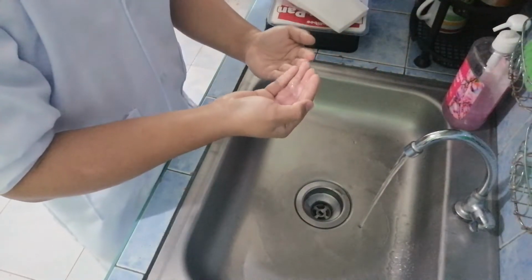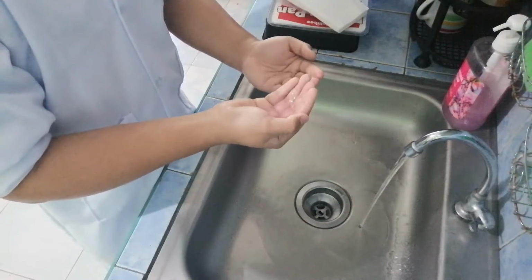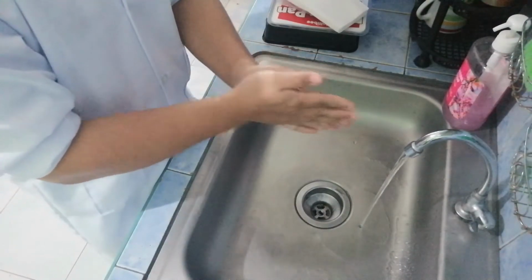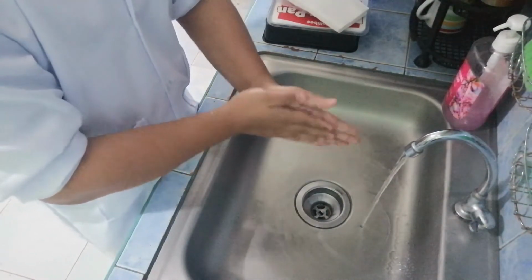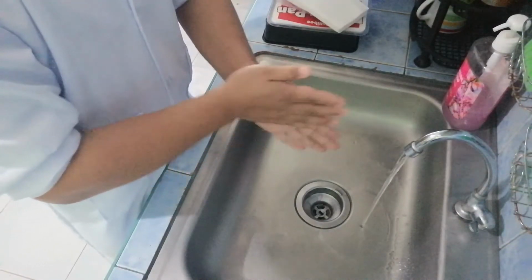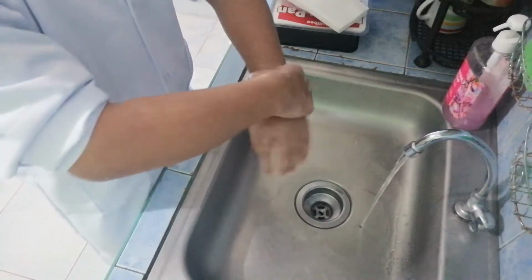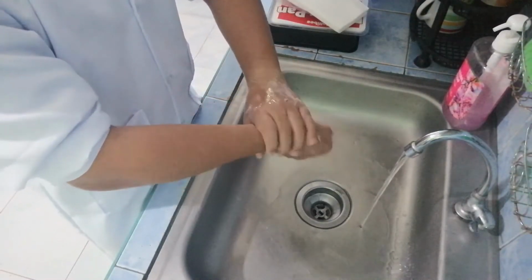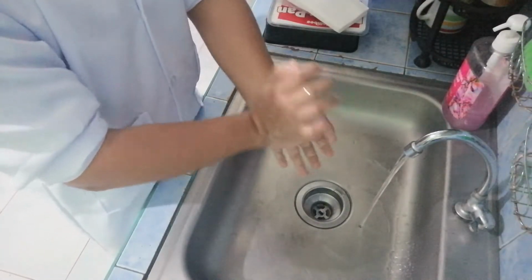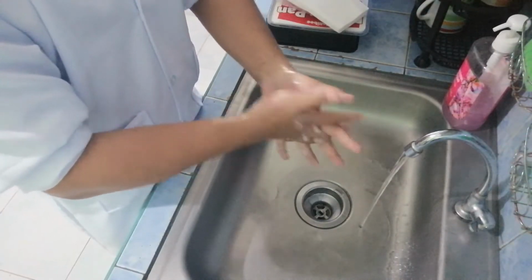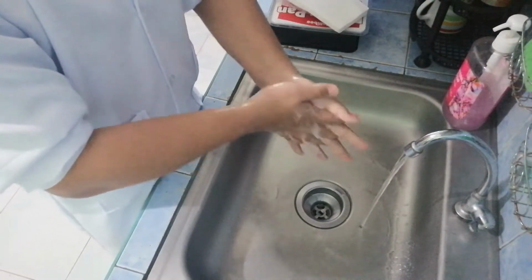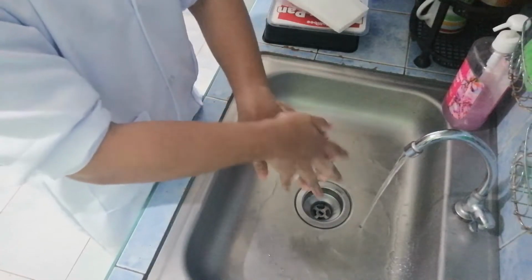And for our next step, we need to thoroughly wash and rinse the hands. Use firm rubbing and circular movements to wash the palm, back, and wrist of each hand. Be sure to include the heel of the hand, interlace the fingers and thumbs, and move the hands back and forth.